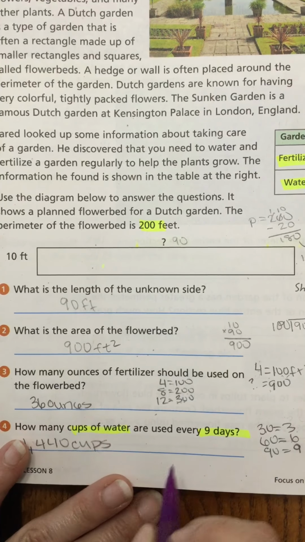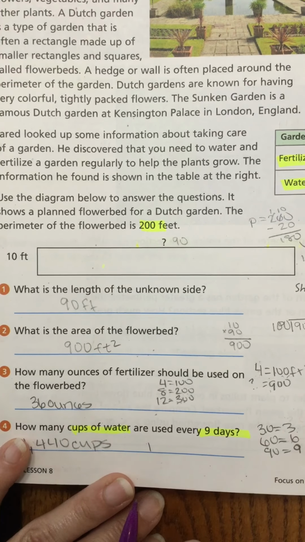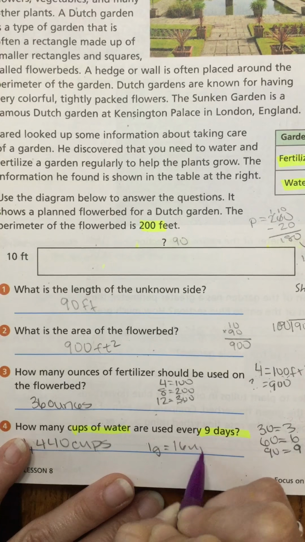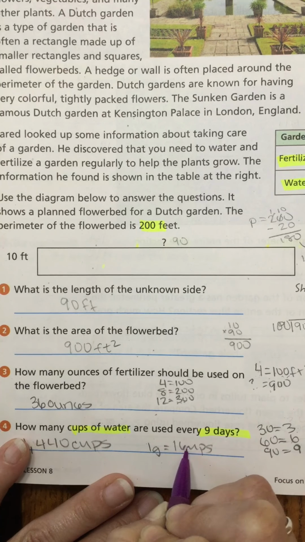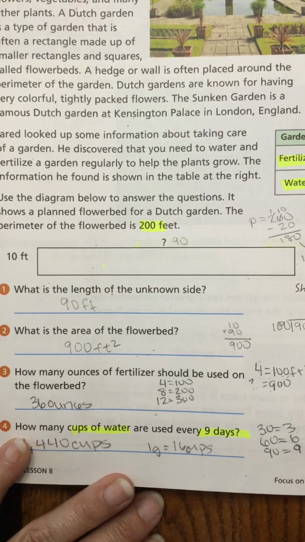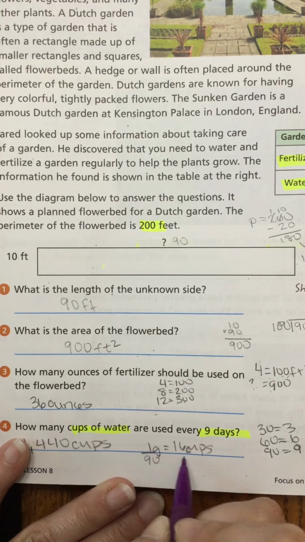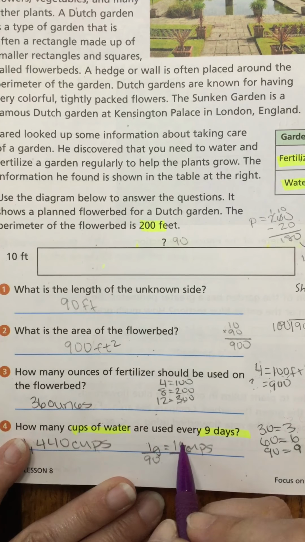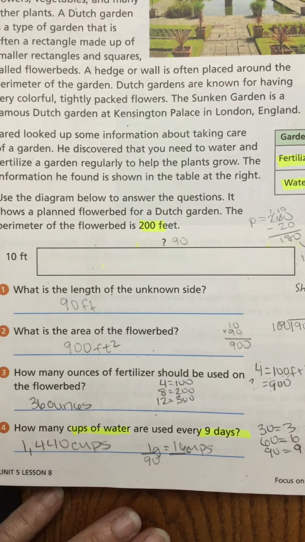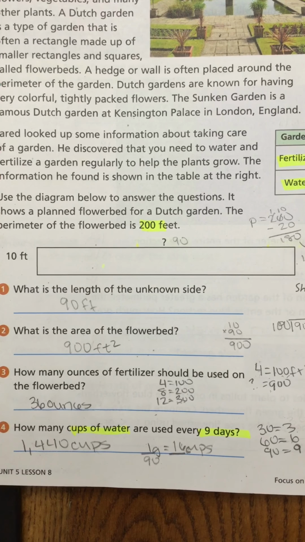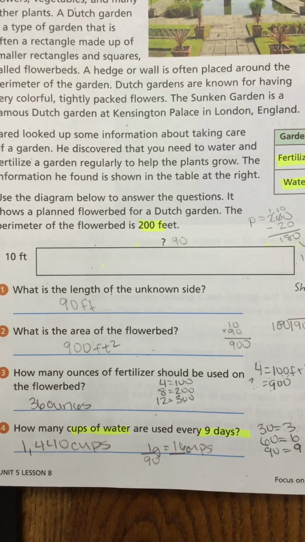It's the same thing down here. I have 1 gallon equals 16 cups. That's the worst cups ever. And then I have 90 gallons. So I could cross multiply and then divide by 1 and get 1,440 cups. You do what works best for you.